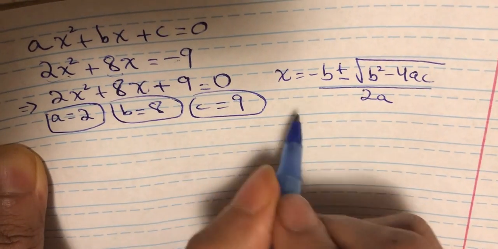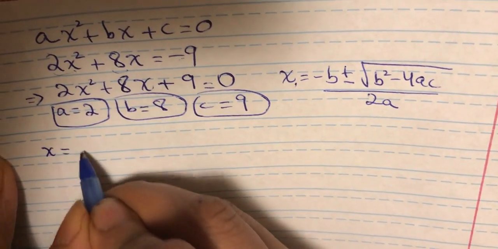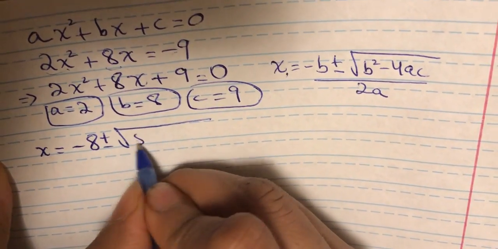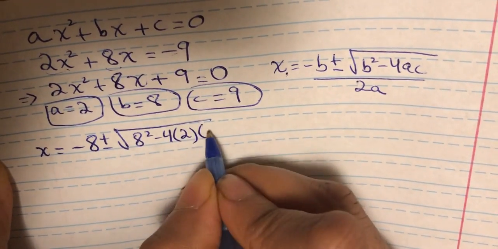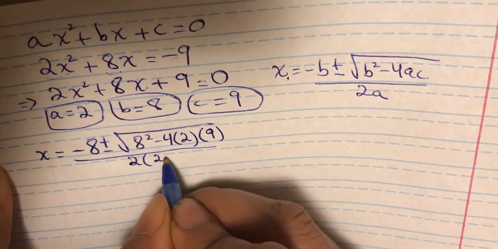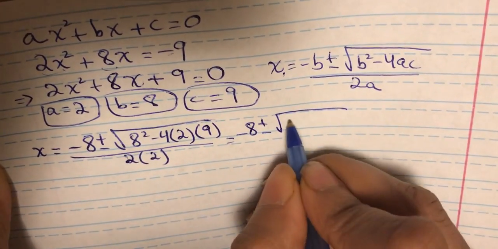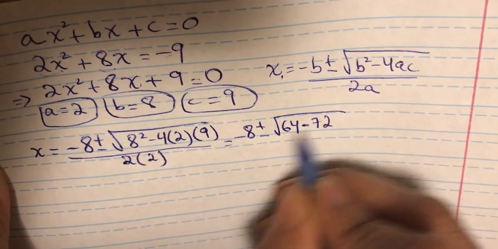Okay, I'm going to just substitute this into the formula. Be super duper careful. x equals negative 8 plus minus square root of 8 squared minus 4, a is 2, c value is 9, over 2a is 2 here. So negative 8 plus minus 8 times 8 is 64, 4 times 2, 8, 8 times 9, 72.